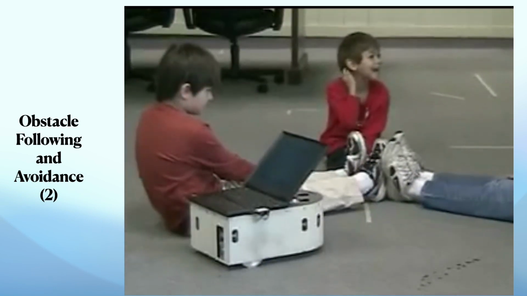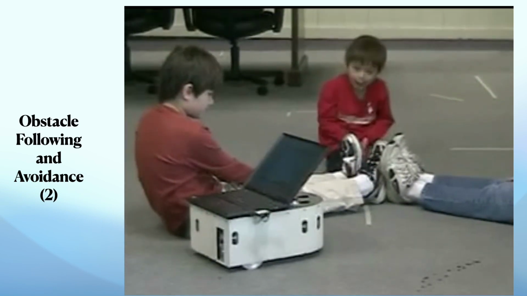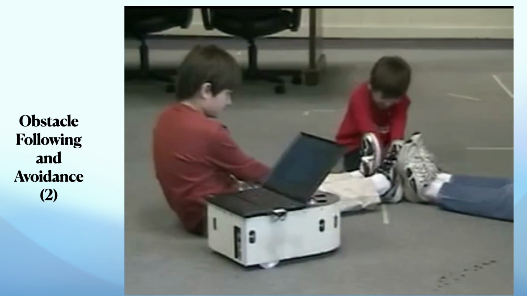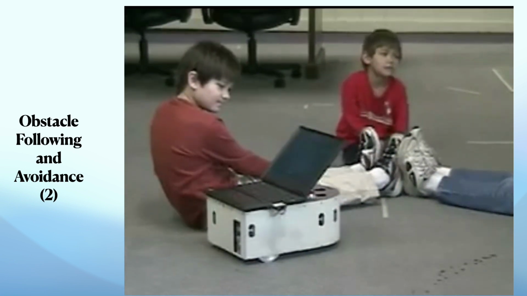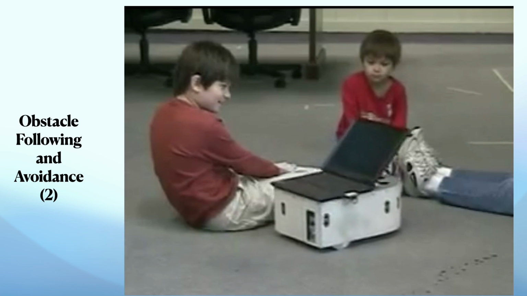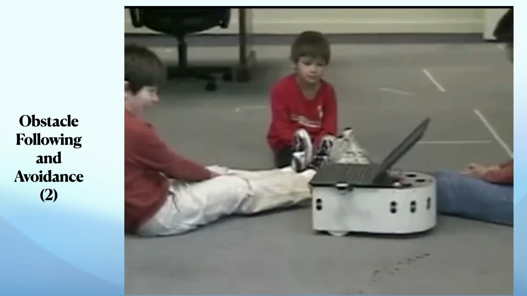Obstacle avoidance and following. 2. Using this slightly modified algorithm, the Swan vehicle successfully hugs even concave objects. Everyone is aware of what the vehicle is doing and what it will do next.